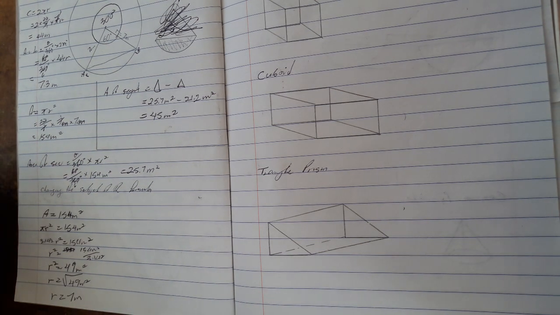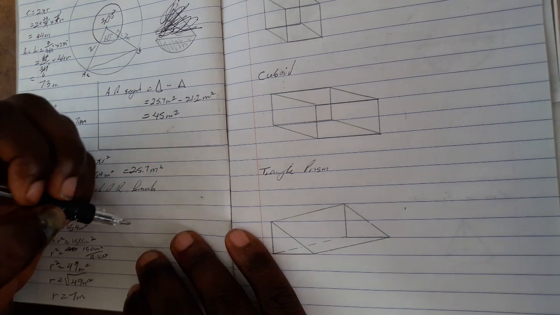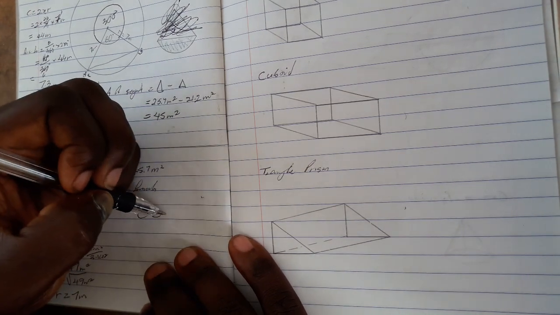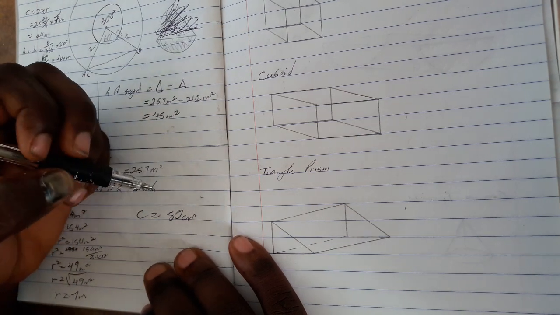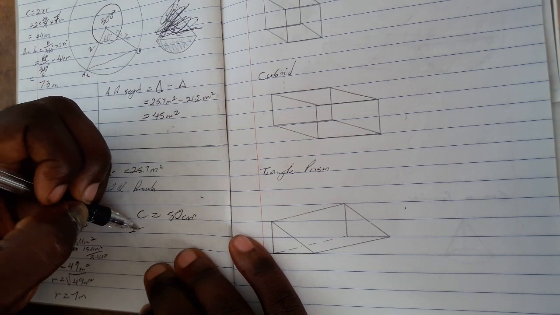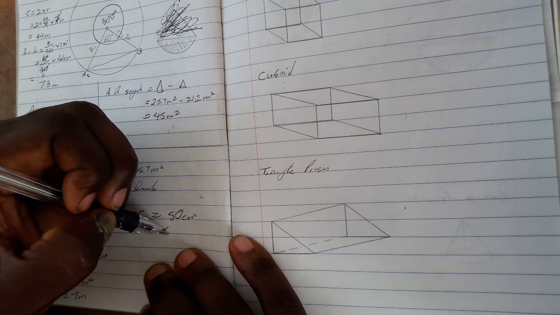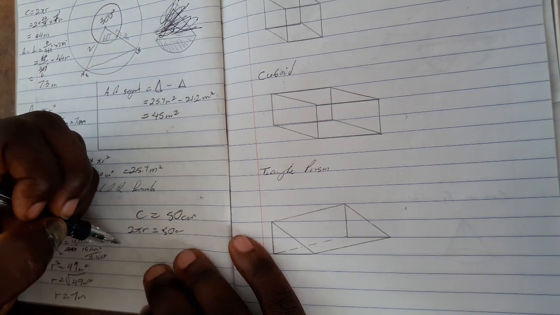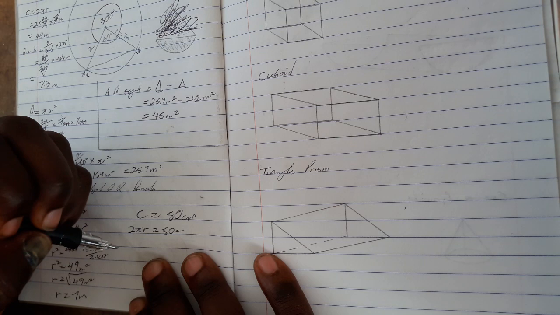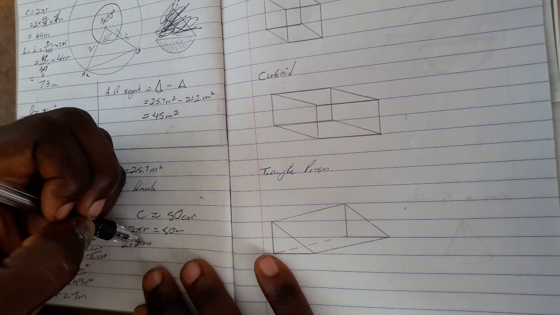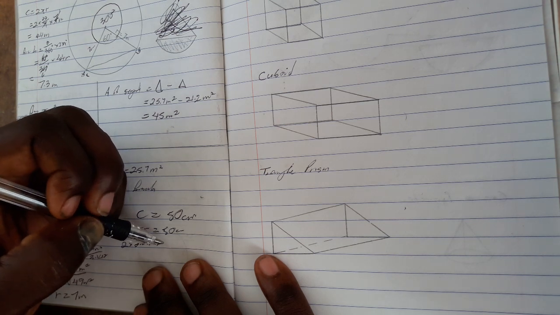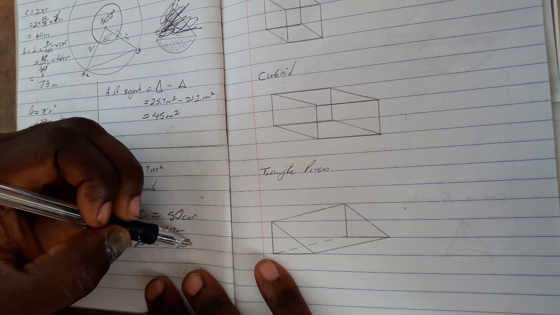So if they give you the area of a circle, or the circumference of the circle, let's say the circumference was 50 centimeters, and you're asked to find the radius. Circumference is 2 pi r equal to 50 centimeters. Pi is 22/7, or 3.142, so it's 2 times 3.142 times r equal to 50 cm.